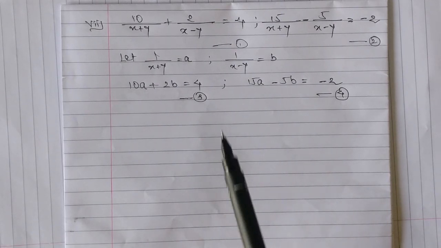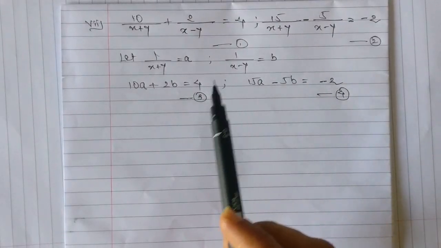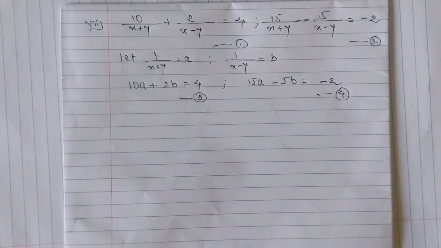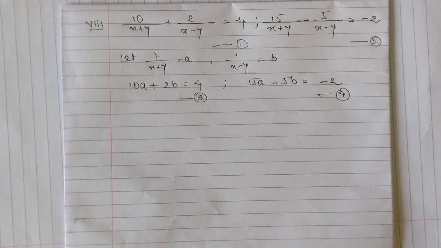But when you substitute the value of a and b here, you will get two more equations in the form of x plus y and x minus y, which you have to solve further and find the values of x and y. So here you have to solve a pair of linear equations in two variables two times, right? So this is going to be a new and challenging question for you. Please try this after this, and I'm sure that you are going to get this.